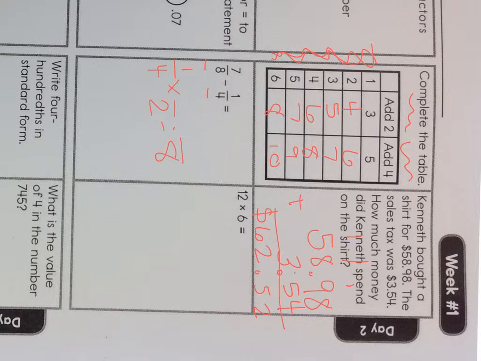So whatever you do to the bottom number, you need to do to the top. So 1 times 2 is 2. So 2/8 and 1/4 are actually equivalent fractions. But now we can subtract. So we would have 7/8 minus 2/8 equals 5/8. And you cannot simplify that, so that is your answer.